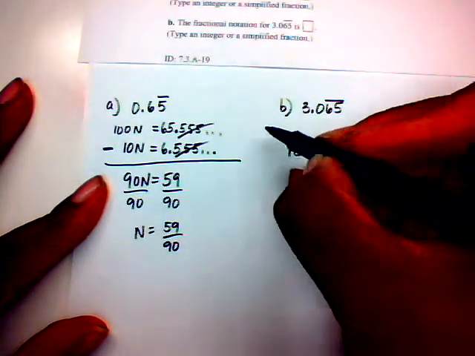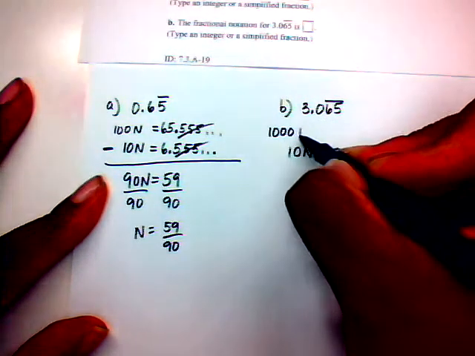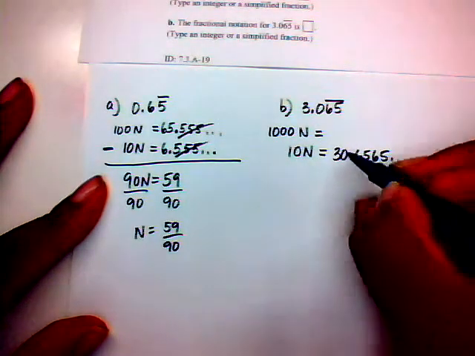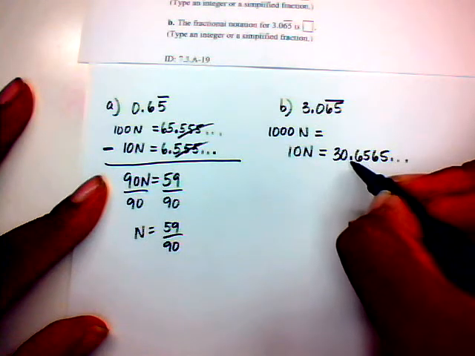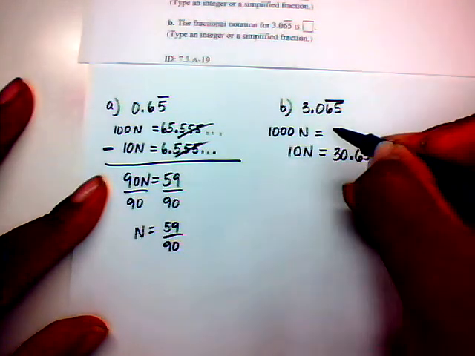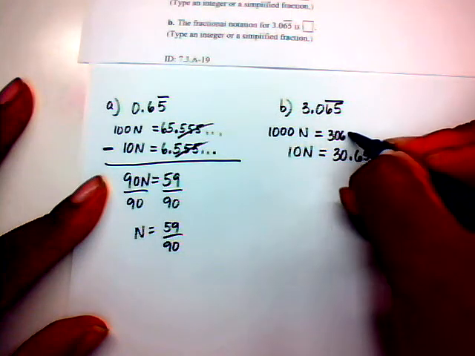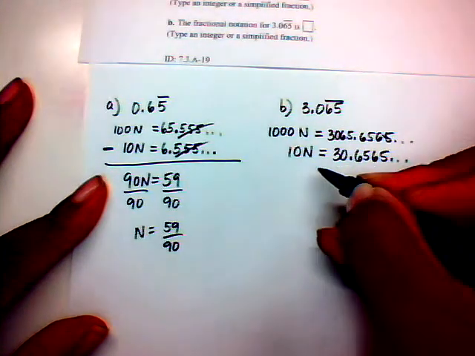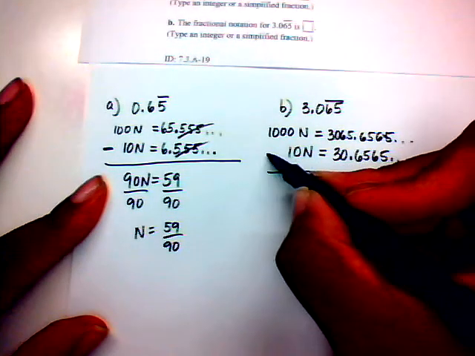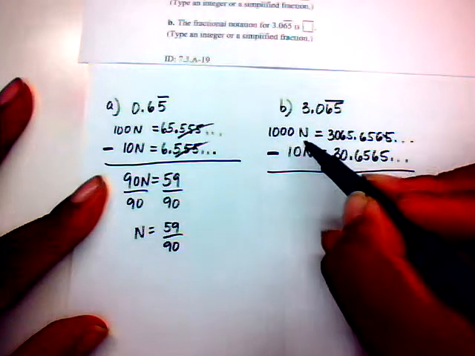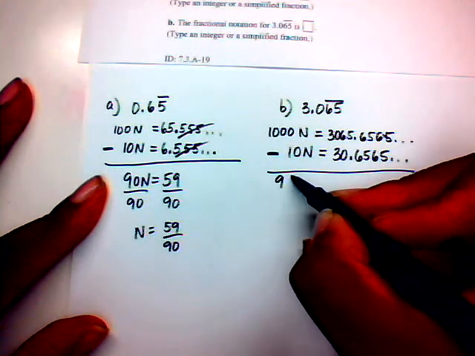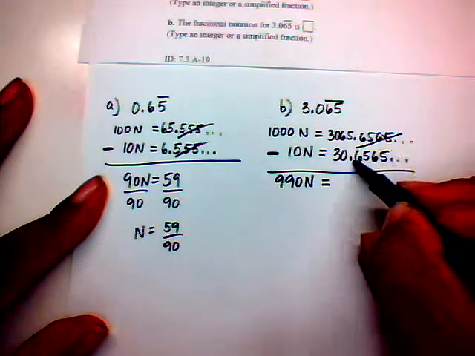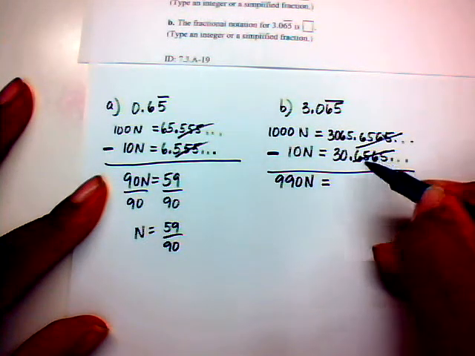10n multiplied by 100 will be 1,000n. This 30.6565 repeating multiplied by 100 means I move the decimal point two places to the right, so it'll be 3065.6565, continues on. Now I'm going to subtract the two equations. 1,000n minus 10n is 990n. On the right side, the repeating part is canceled, is gone.